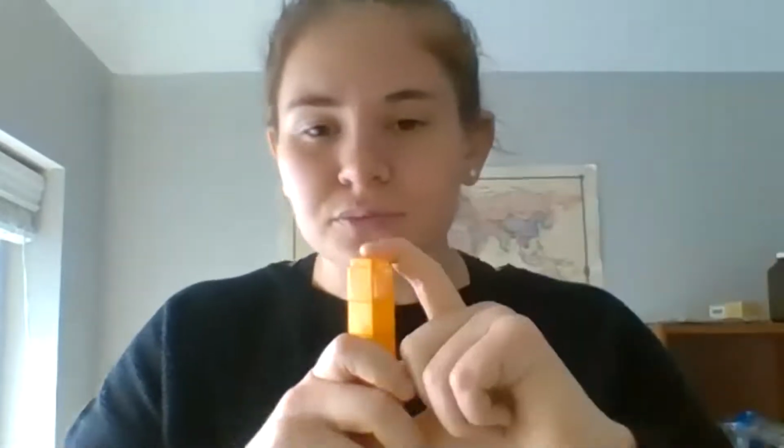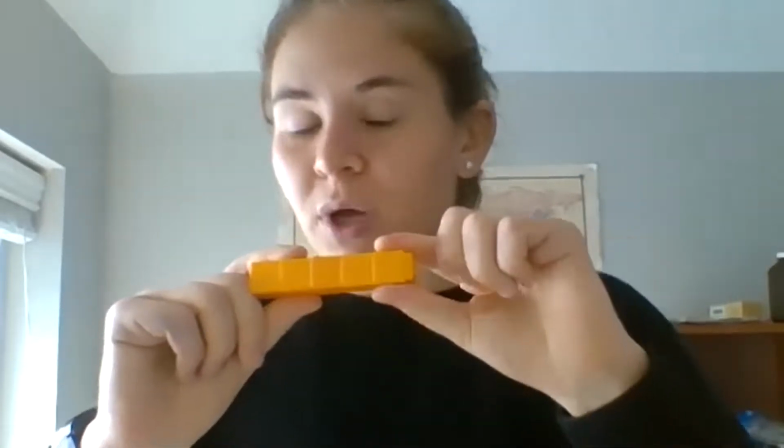So first, we need to figure out how many we have in our whole. Let's count them together. Ready? 1, 2, 3, 4. How many did you find? 5 cubes, right? We've got 5 in our tower. So I'm not going to add any cubes or take any away. I'm going to keep 5 cubes, but I'm going to break the tower into 2 pieces. So watch carefully. Ready? I'm hiding the tower. I'm going to break it into 2 pieces.